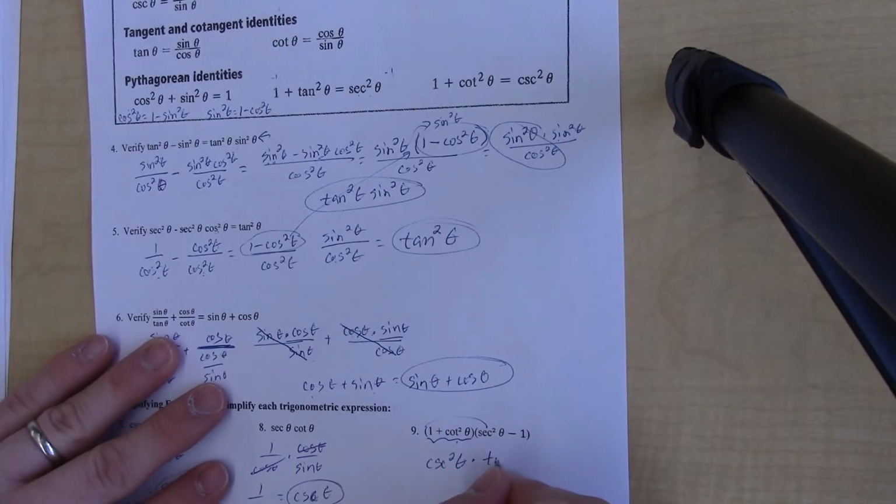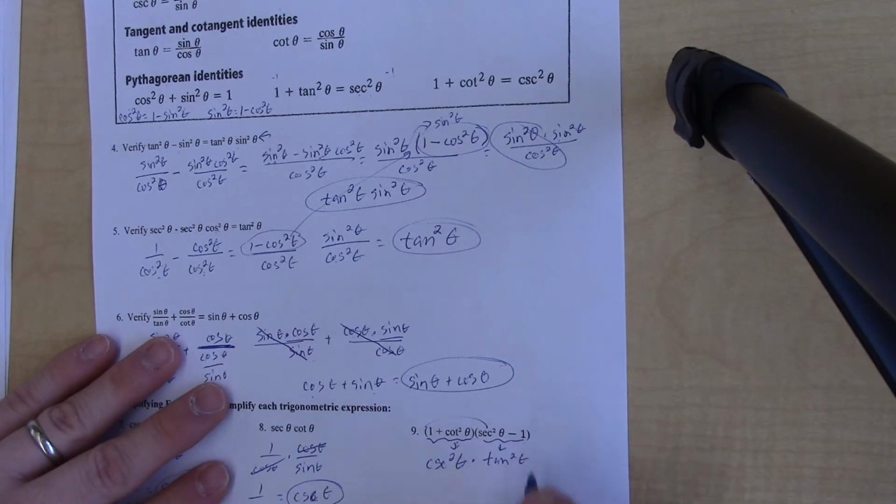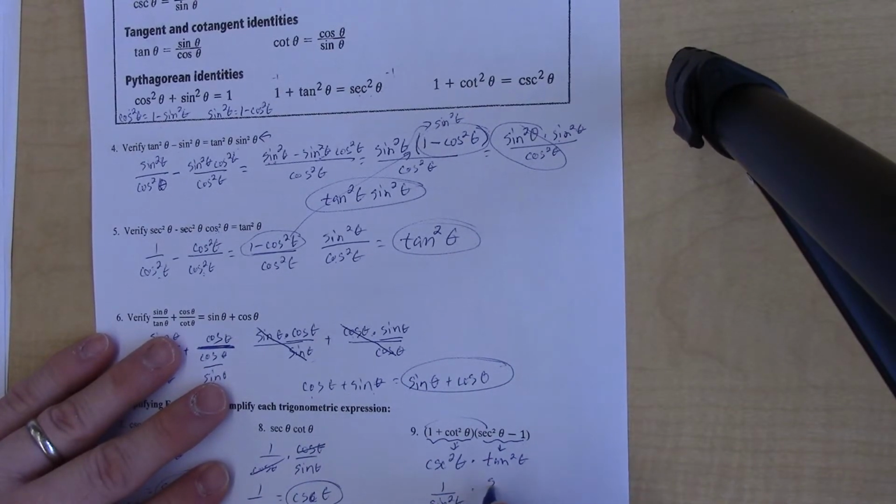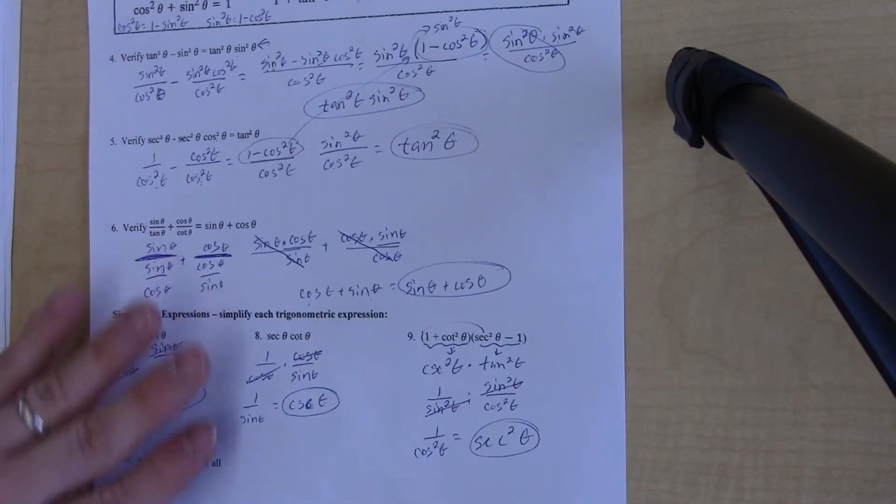So let me rewrite that as tangent squared theta. Now let me rewrite these as fractions here. So I got 1 over sine squared theta times sine squared theta over cosine squared theta. I can see these cancel. 1 over cosine squared theta is secant squared theta. That's it. That's my answer.